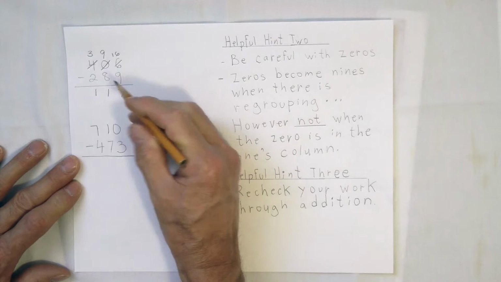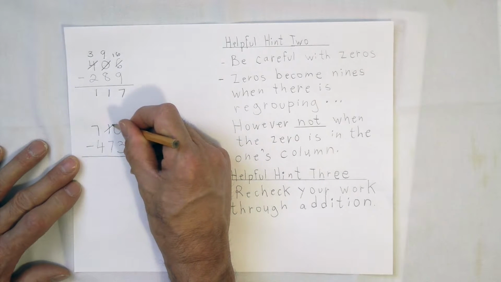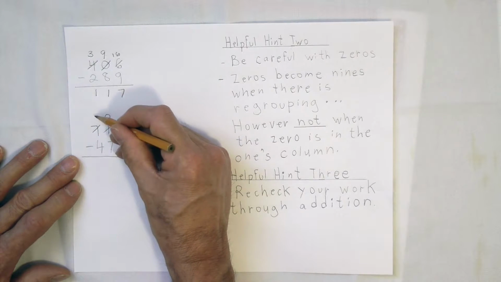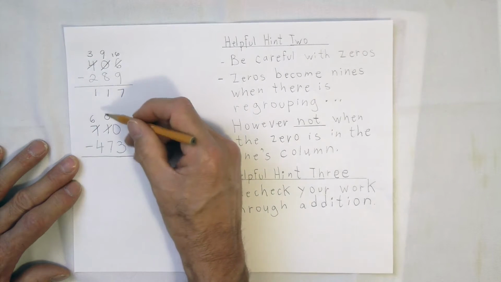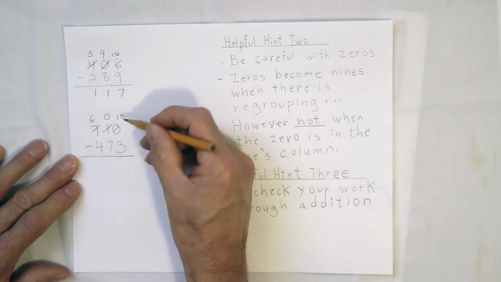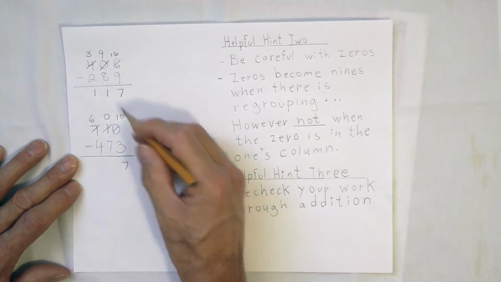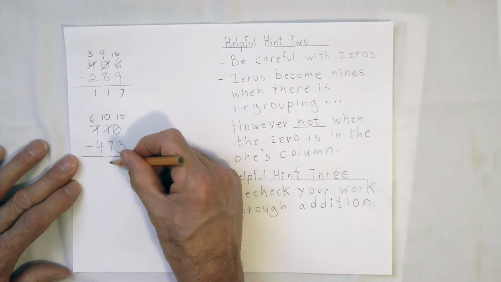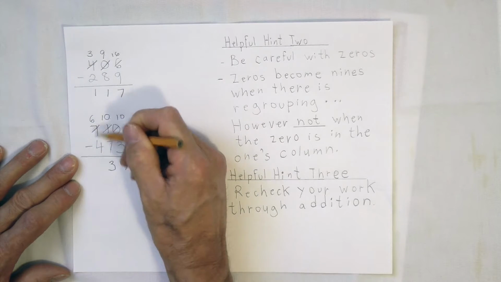0 cannot take away 3. You get help from the tens column. So that becomes a 0. And again, I recommend you right away make the next one 1 less. And then carry on. 0 becomes a 10, not a 9. 10 minus 3 is 7. And we borrow next door. 10 minus 7 is 3. And 6 minus 4 is 2.